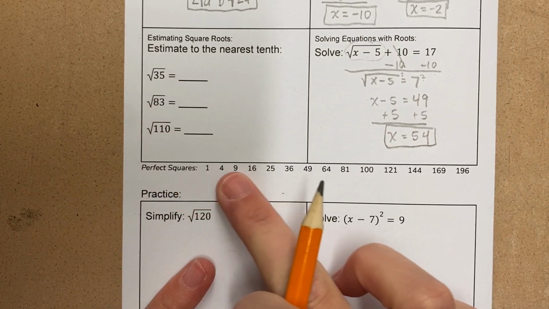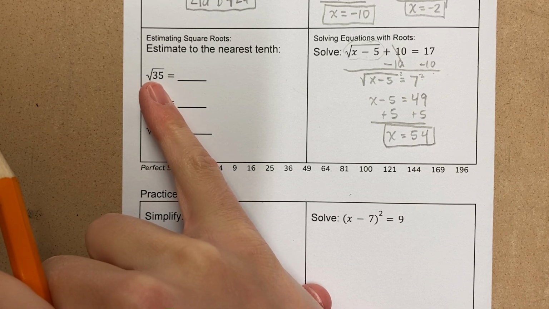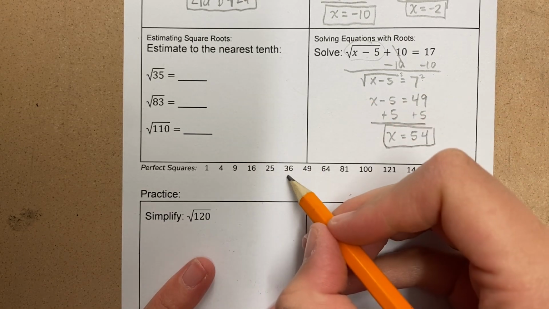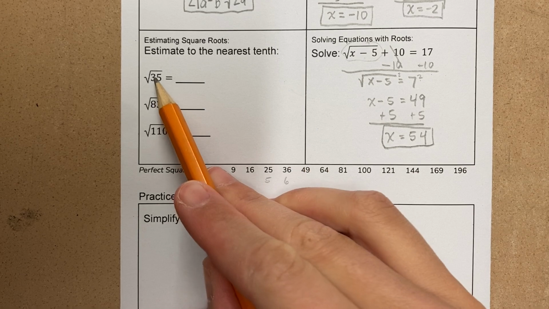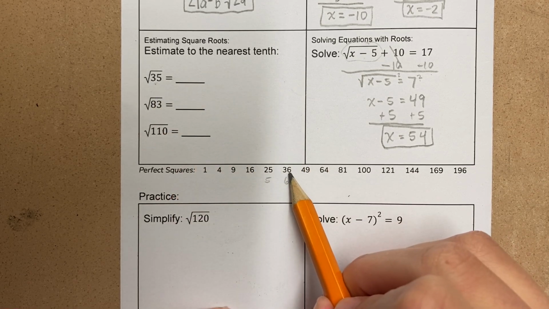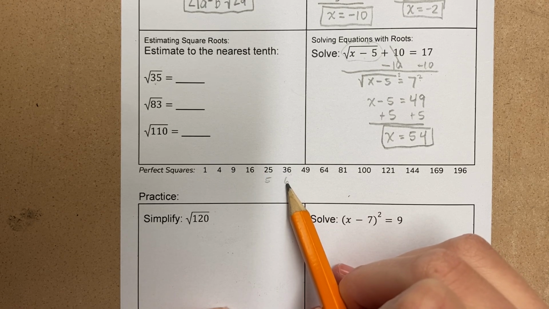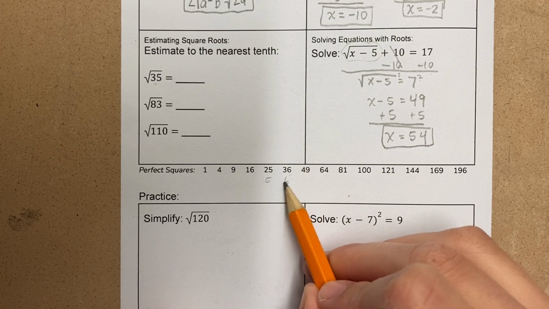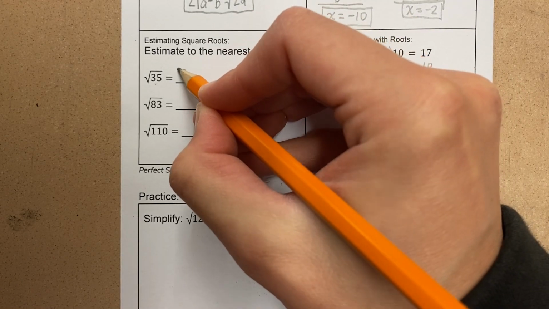And I've just provided you a little tool down here. But when I'm estimating, I'm thinking, okay, the square root of 36 is 6, right? If I square root this number, I get 6. And if I square root this number, I get 5. So if I square root this number, a number just below 36, I'm going to get a square root that's just below 6. So what number is just below 6? Well, the number that's just below 6 would be between 5 and 6, but it's right next to 6. That would be 5.9.